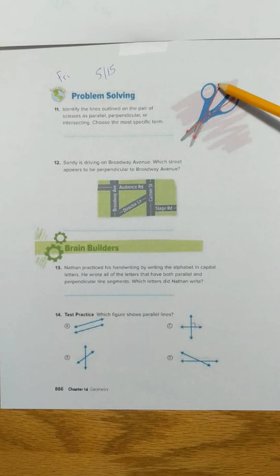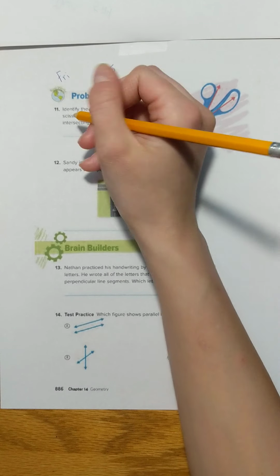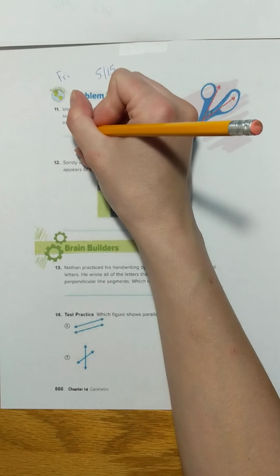So you're looking at these two red lines here on the scissors. What do you notice about them? They are crossing. So when they're crossing, think about, are they making square corners? I do not see any square corners in this intersection here. So it's just an intersecting line.